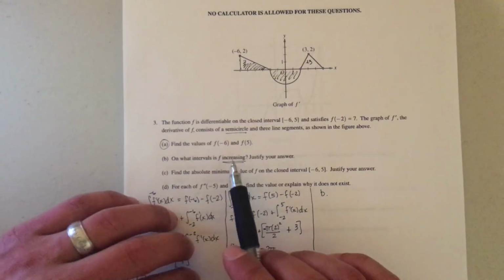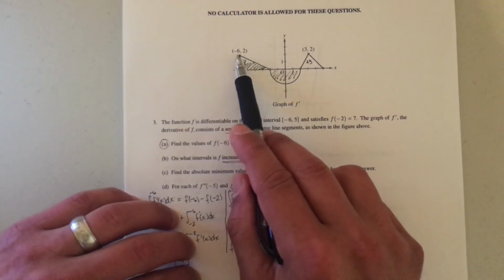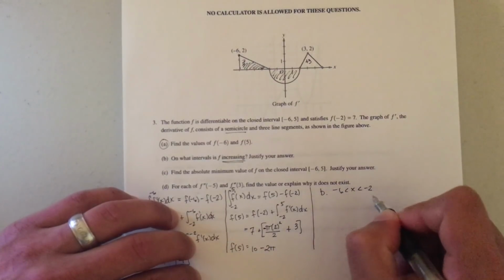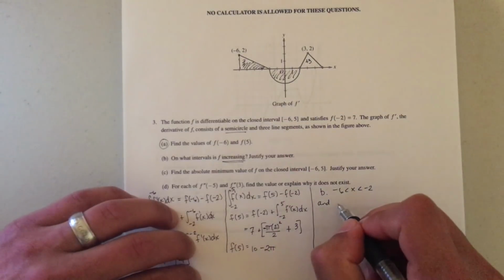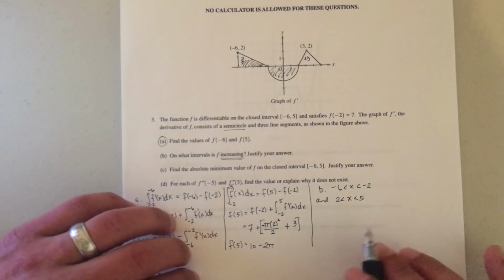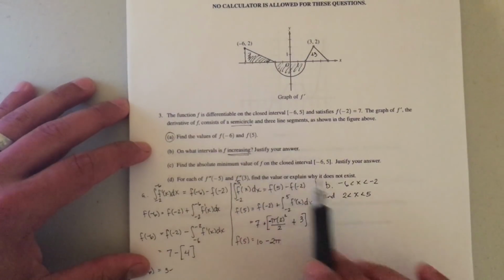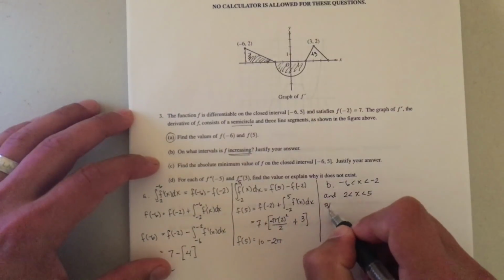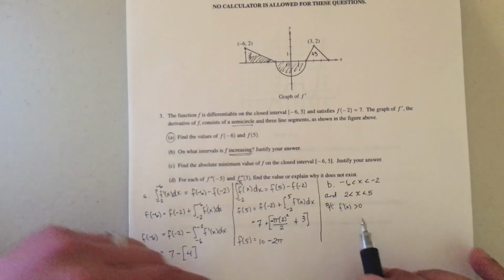So where is f increasing? Here and here. So it goes from negative 6 to negative 2, and from 2 to, what is that, 5? Yeah, from 2 to 5. Okay, and that's it. Well, how would you answer this question on the test? You would say f is increasing on this. Why? Because f prime of x is positive. You would just put that. That means positive. That's it.